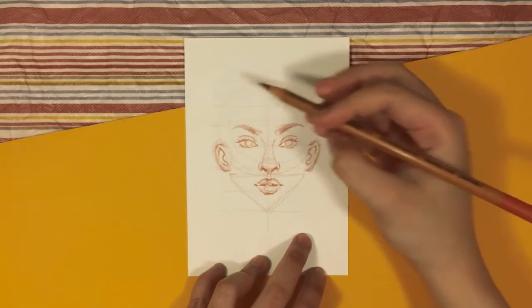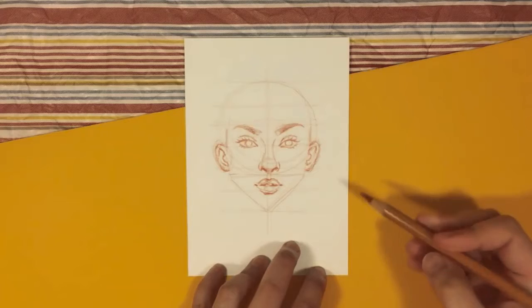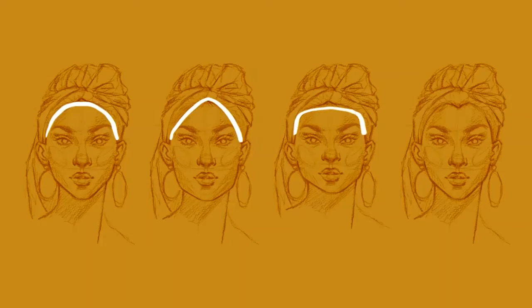When it comes to drawing the hairline, I have 4 options that I use to create the different face shapes. So for example, we have an arch, which can create an oval face shape. This is very common. We have a pointed arch, which can create a diamond face shape. A straight line can create a square face shape. And lastly, the letter M can create a heart face shape. However, sometimes this won't even come in handy since hairlines are normally hidden due to different hairstyles, for example.